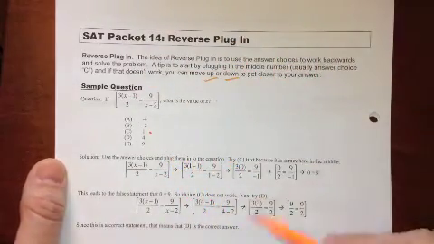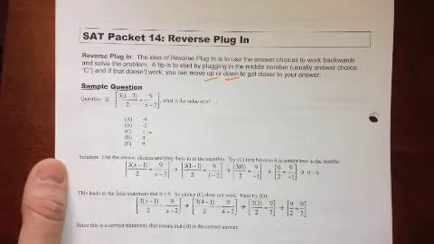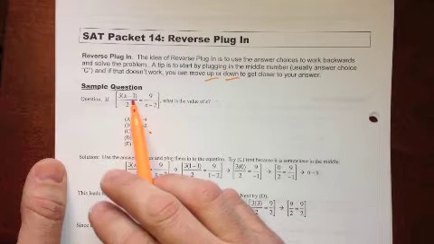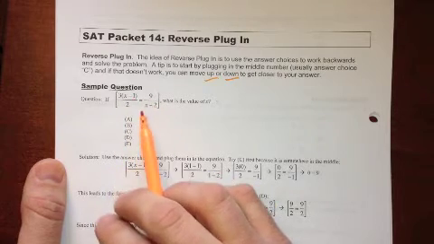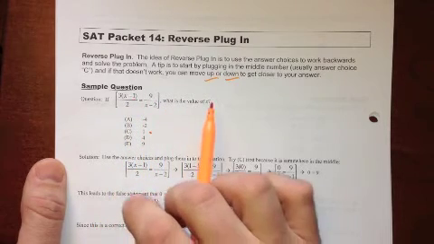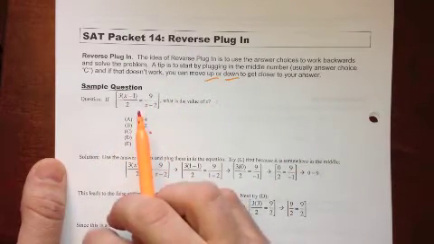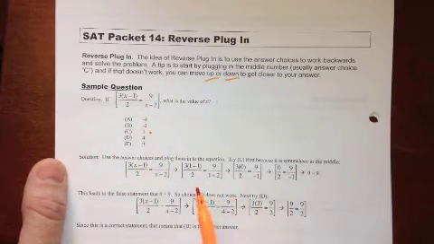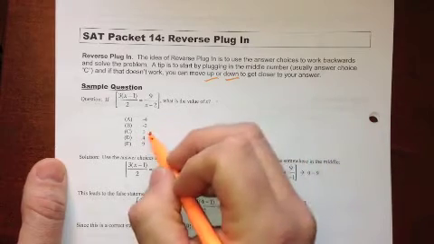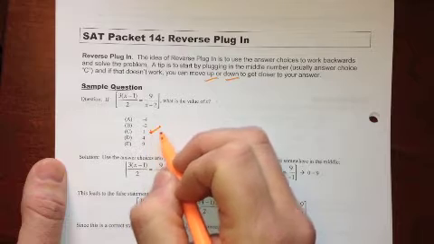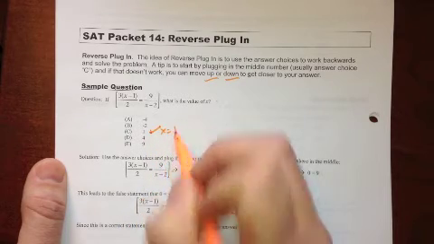This sample is written, and I want to talk through it for a second. The question was this: if 3 times the quantity x minus 1 over 2 equals 9 over x minus 2, what is the value of x? It's possible to do this with algebra, but it's a lot quicker to plug things in. The middle number is C, so I'm going to start there and plug in x equals 1.